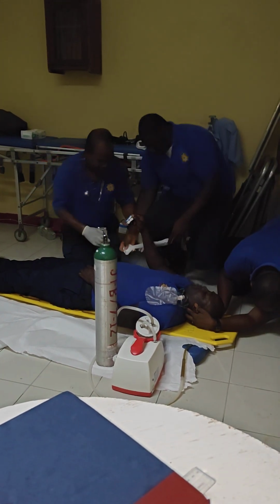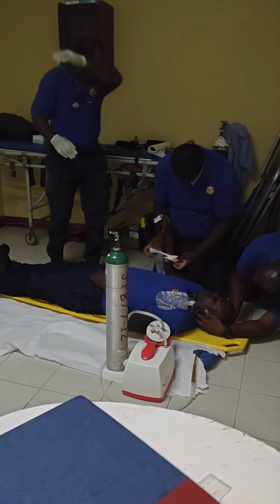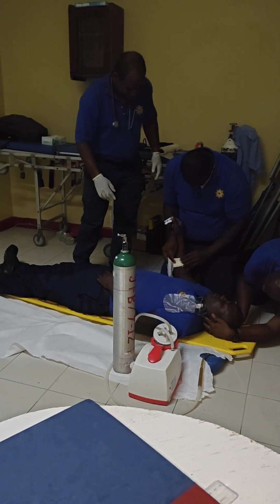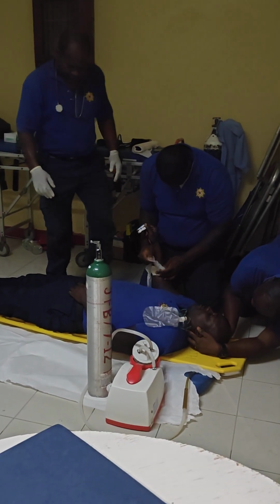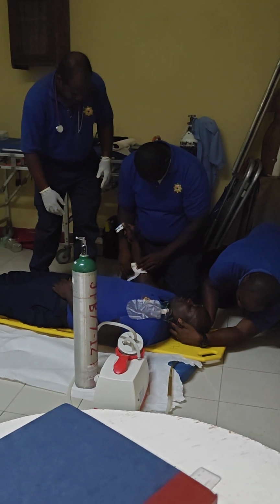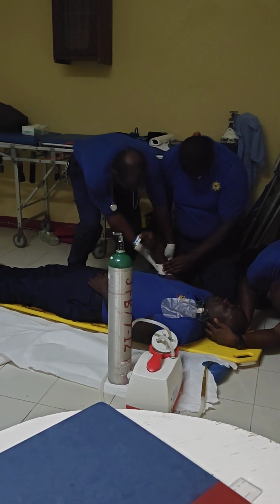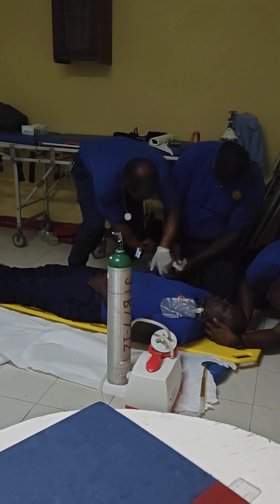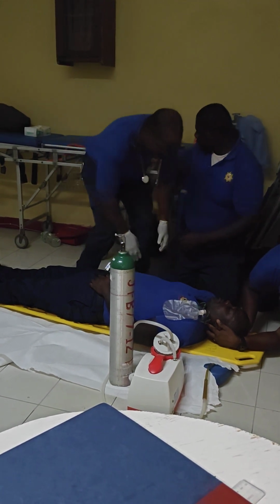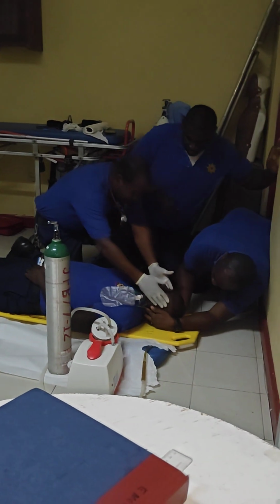Okay. This patient now, I'll do a rapid trauma scan. He's a priority patient that we will have to load and go immediately. Okay, at this time our partner has finished dressing the wound to the patient's hand. I'll do a rapid head-to-toe scan for this patient, checking the head.